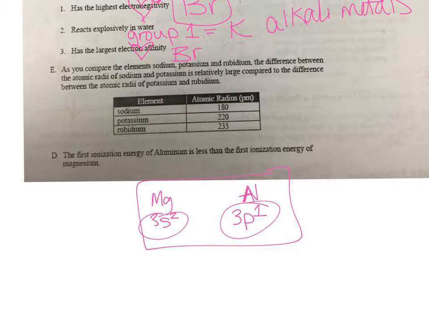E is talking about why this trend is happening. And what it has to do with is the fact that your little equation for Coulomb's law that you learned was kQQ over d squared. It's that. It's the fact that this little graph goes like that.